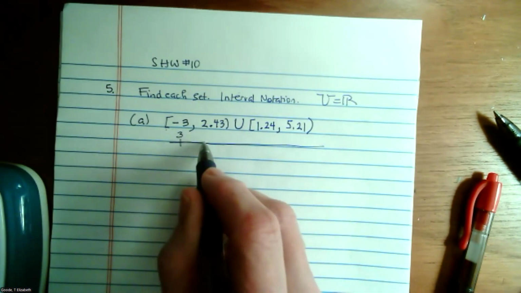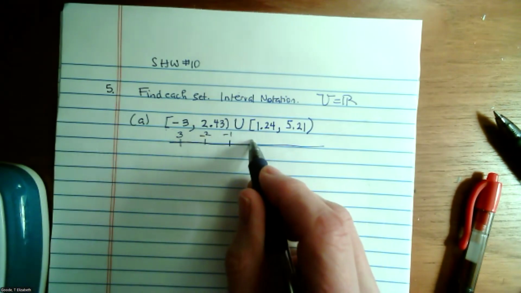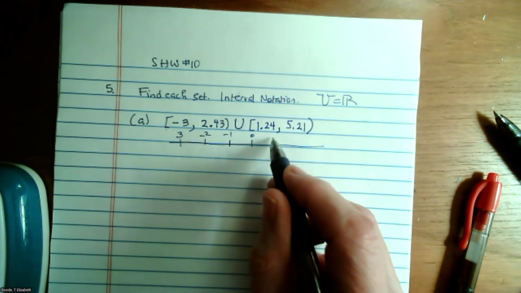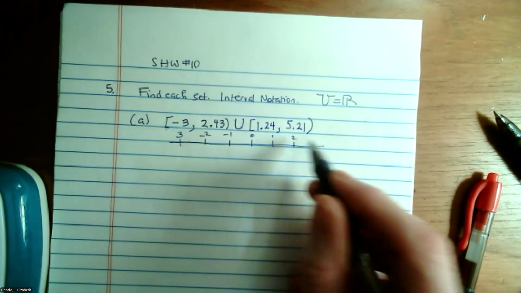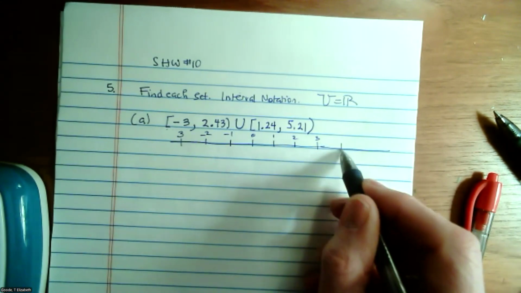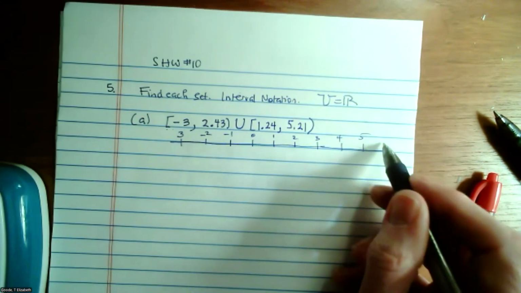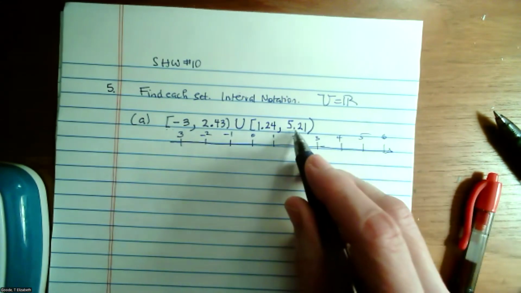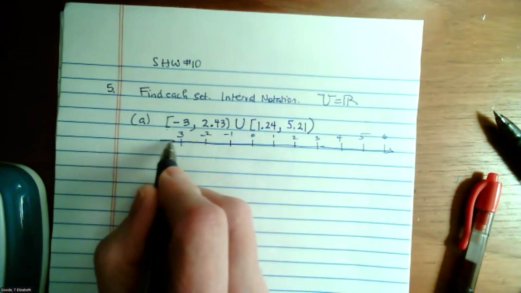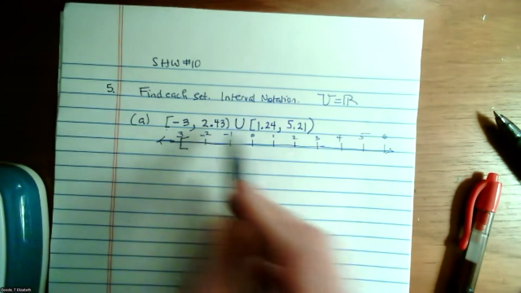from -3, -2, -1, 0, 1, 2, 3, 4, 5. I guess we can go to 6 because it goes to 5.21, right? So this goes all the way from -3 to 2.43.